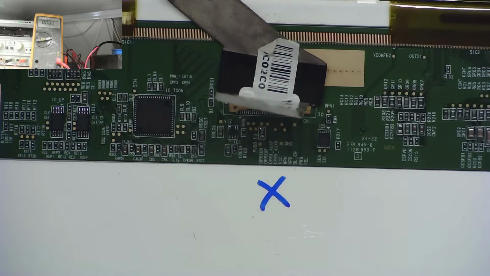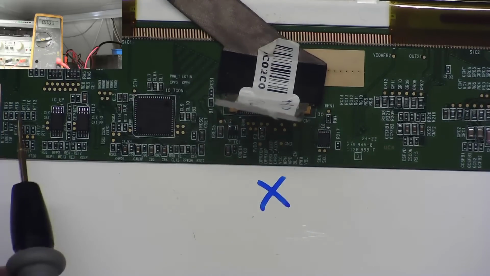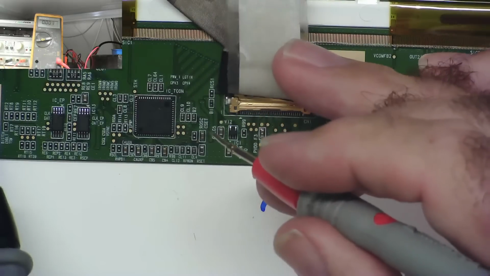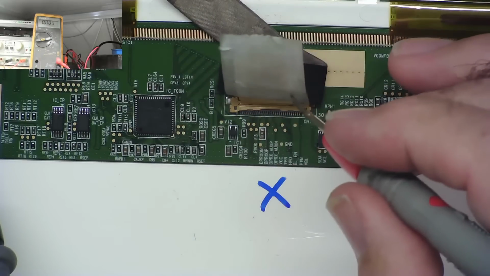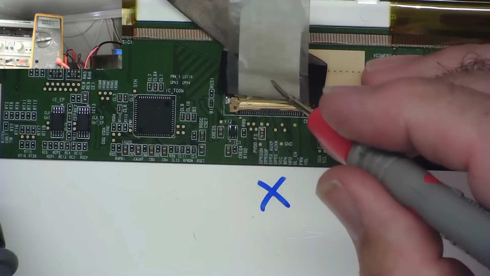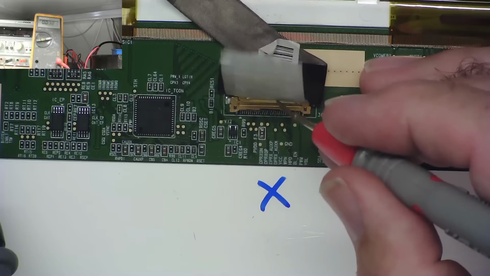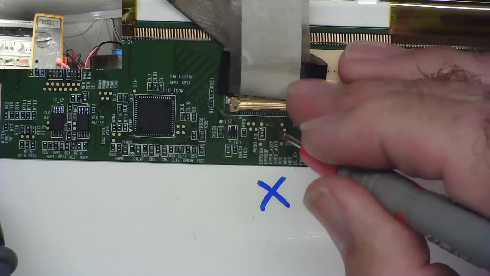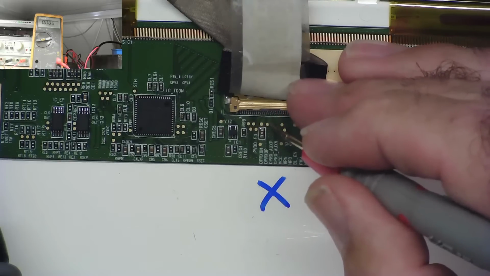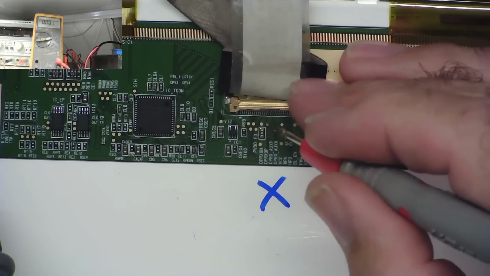0.5, okay. HPD 2.5. Next is VCC. This is a power rail. 1, 2, 3, 4, 5. This is up here somewhere. 3 volts or 5 volts? Or nothing. That's interesting.